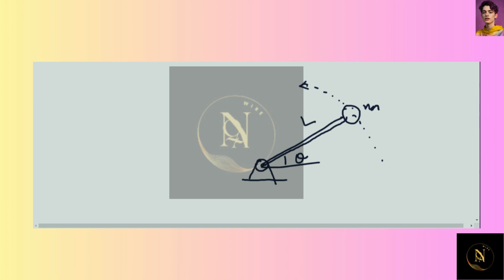Hi everyone, as shown in the figure, with the rod of length L, a particle of mass m is attached and the assembly is rotating with angular velocity omega equal to d theta by dt about the point O. We have to find the tension T as a function of theta.